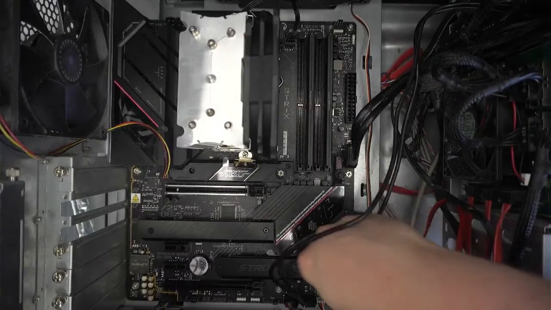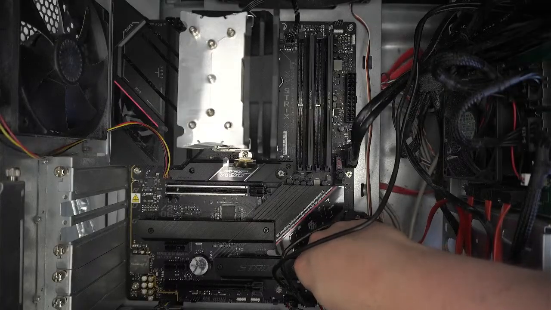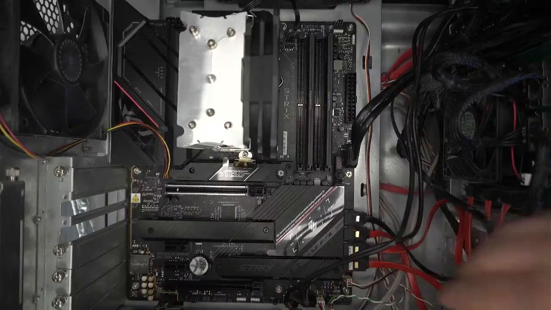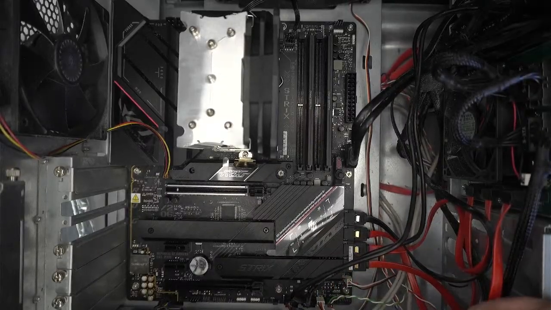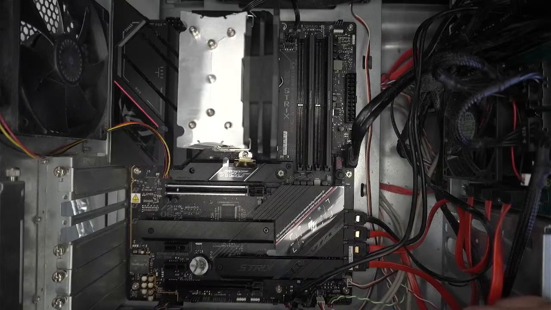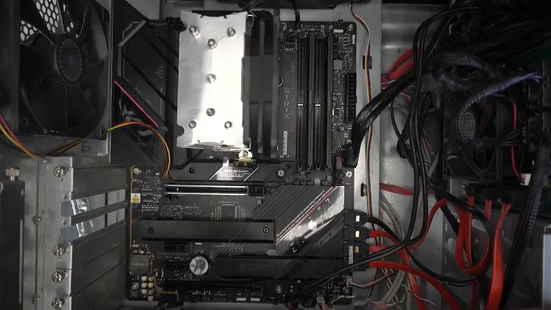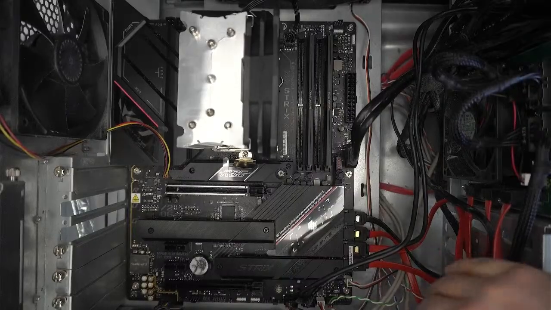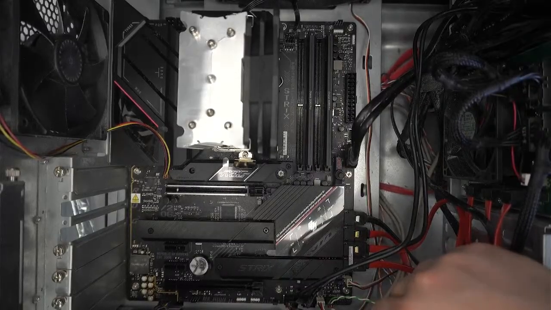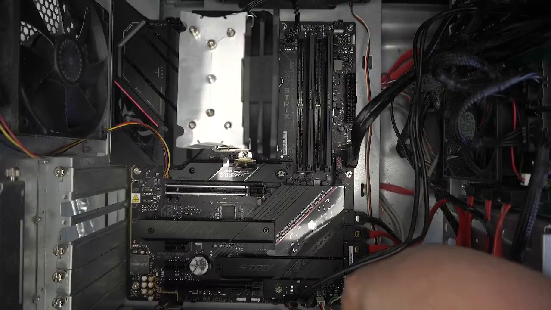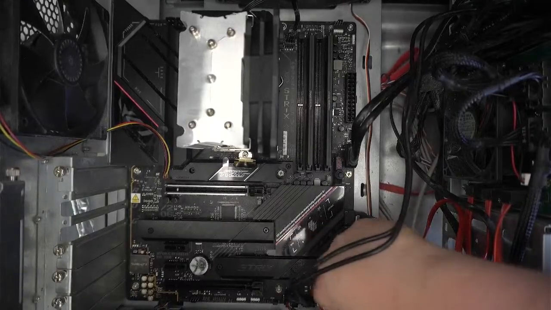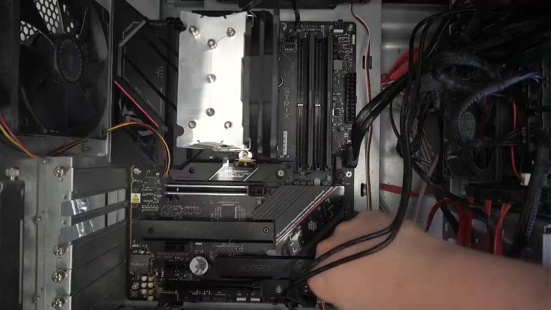Plus is that one. The power switch, which goes next to the power LED, which is exactly the wrong way around. Get out of the way here.